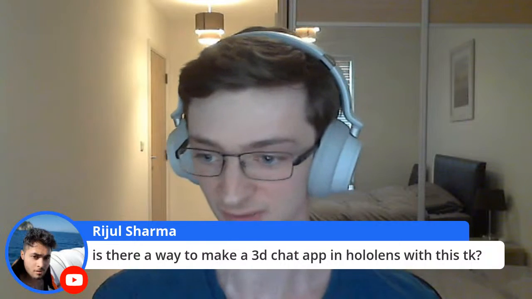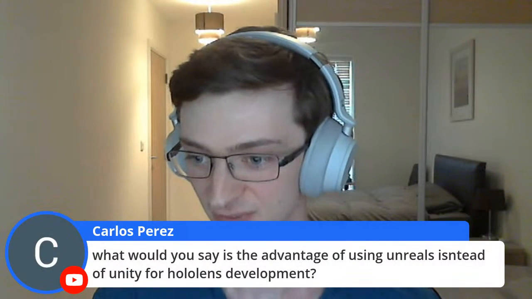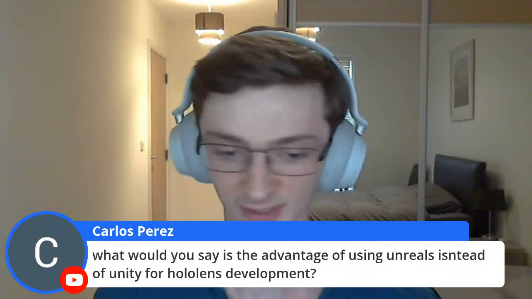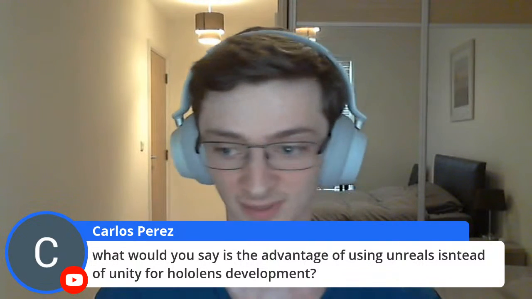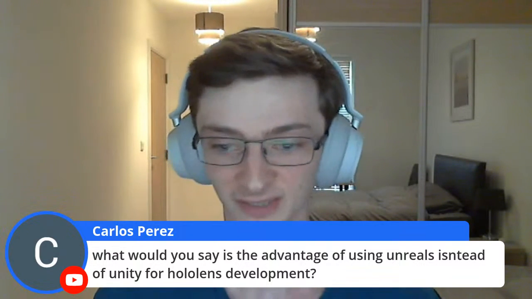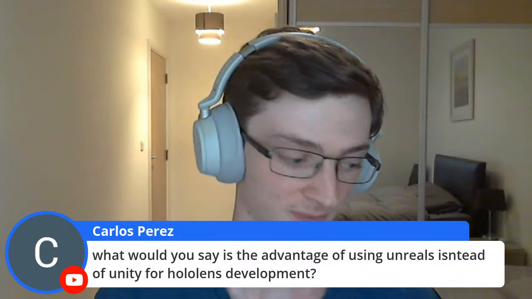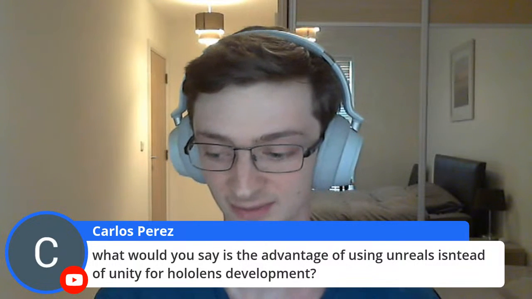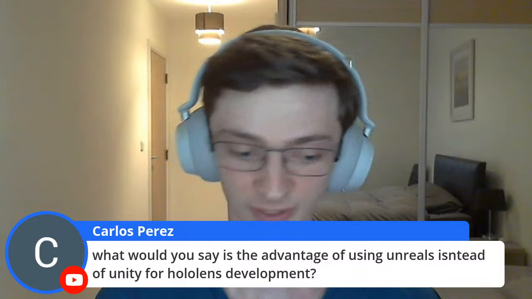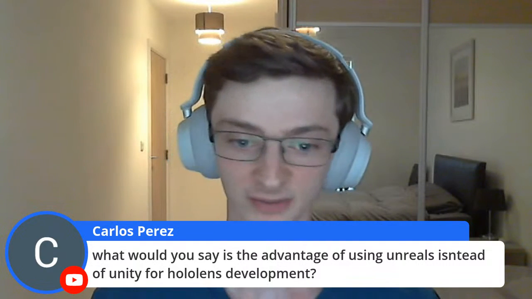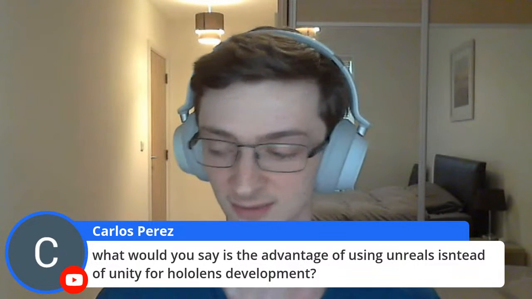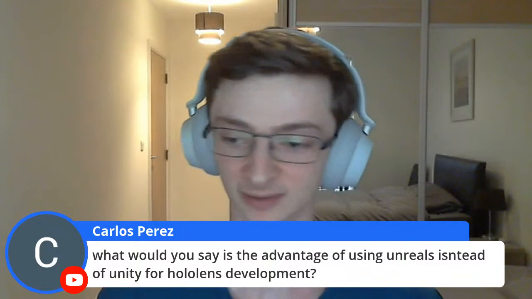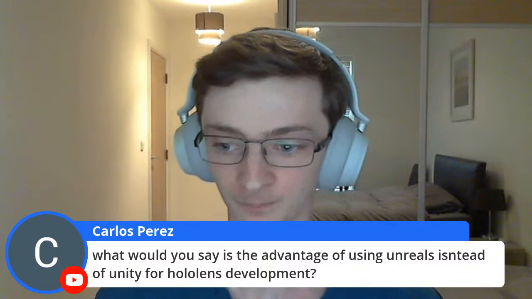I have another question: what would you say is the advantage of using Unreal instead of Unity for HoloLens development? If you prefer Unreal, that would be a big one. Unity is definitely a much more tested and older toolkit, and there are more resources around it. If you are familiar with Unity, it is definitely the more mature toolkit, with the MRTK for Unity.